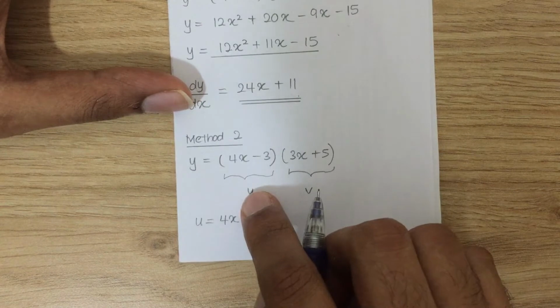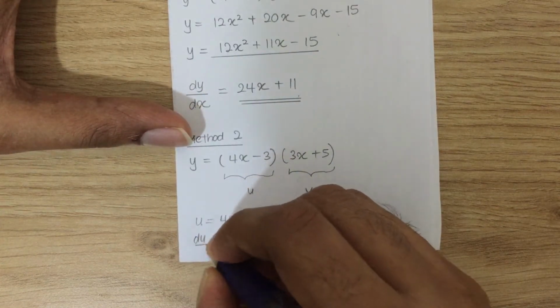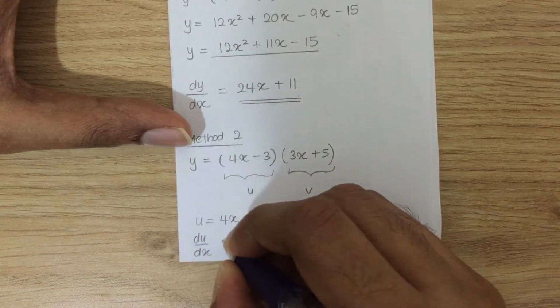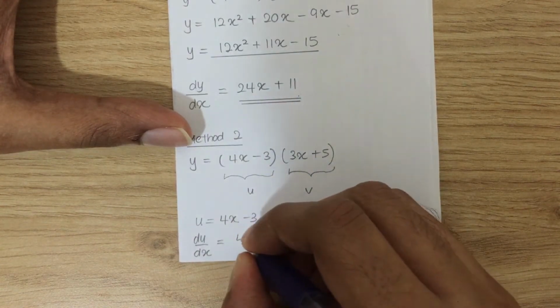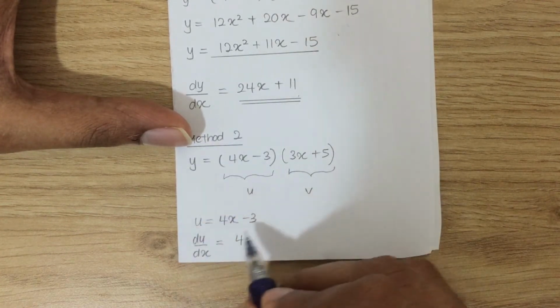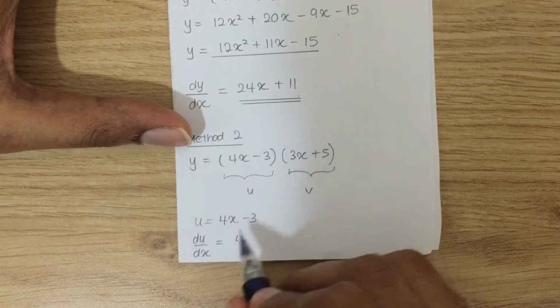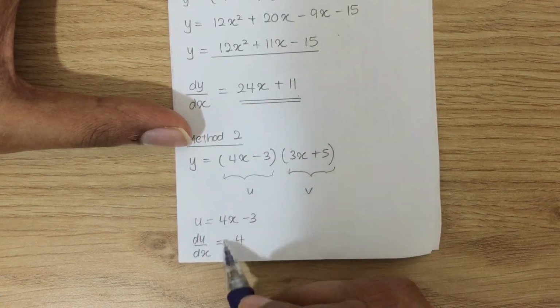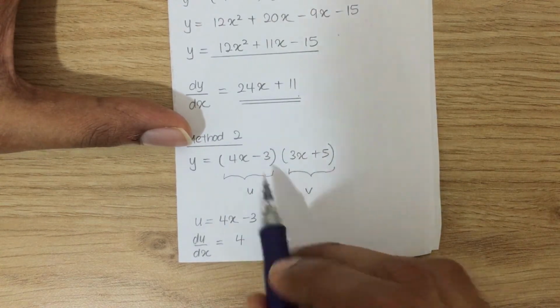So when you differentiate this with respect to x, you get du over dx. So 4x minus 3, you differentiate this, you get 4. So we are solving the u first. So when you differentiate u with respect to x, you get 4. Okay, we are done with u.